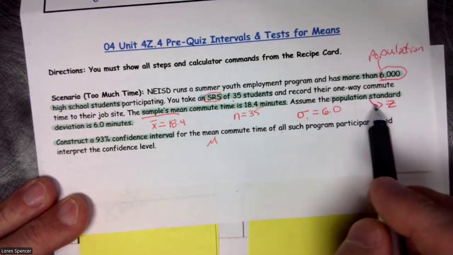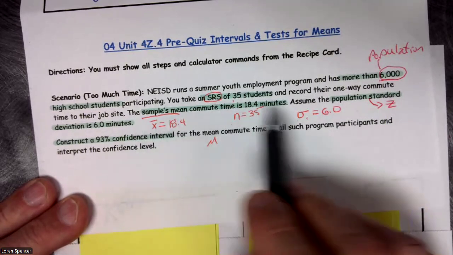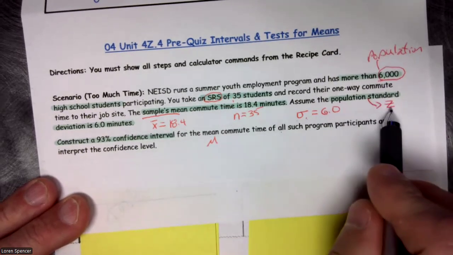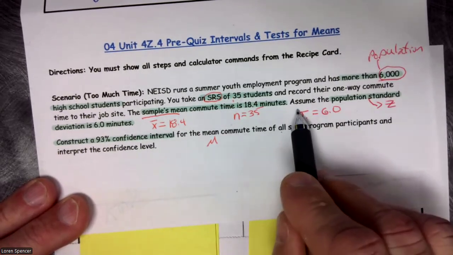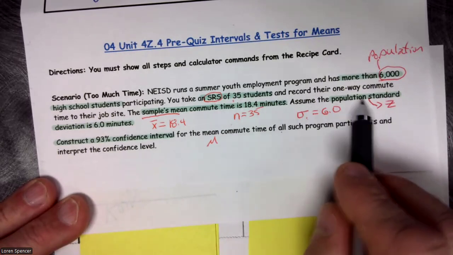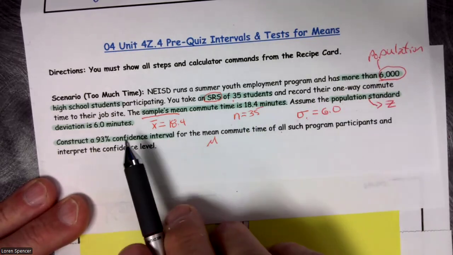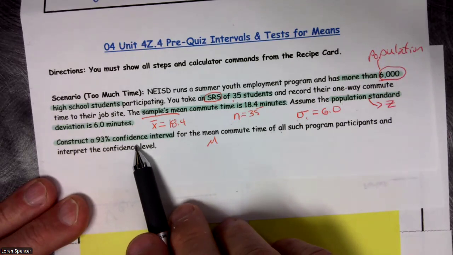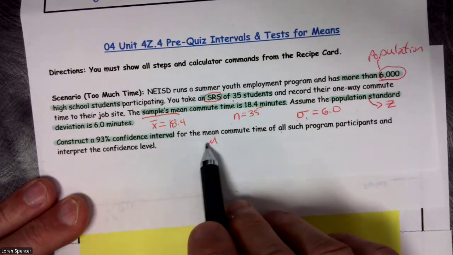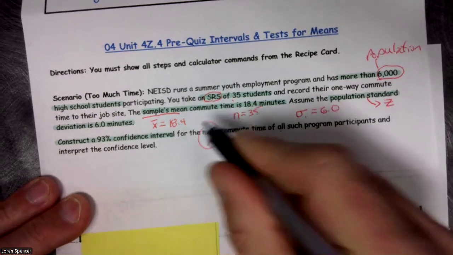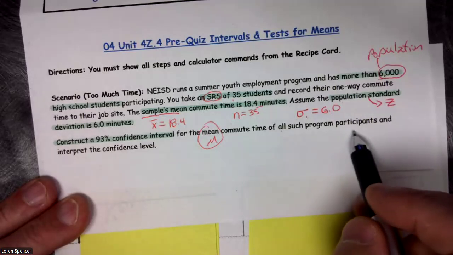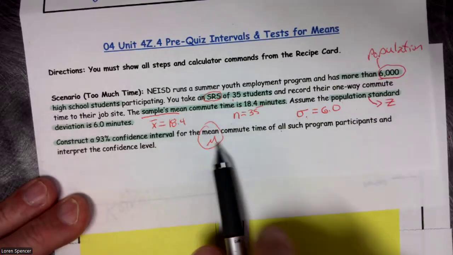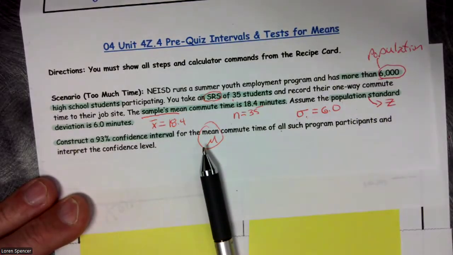And assume the population standard deviation is 6.0. Because it's the population, we can use a z. If it were not the population, we'd have to use something else, but we'll learn about that later. Construct a 93% confidence interval for the mean. So we're trying to estimate the population mean commute time of all such programs. We have the sample mean and we're trying to estimate the population mean.